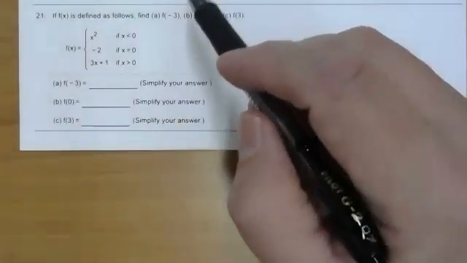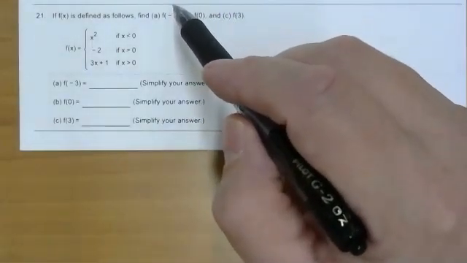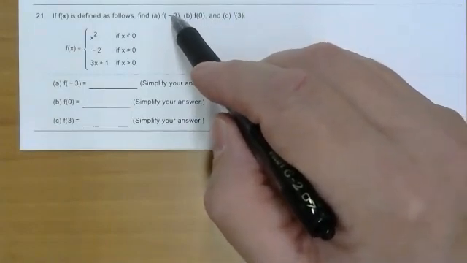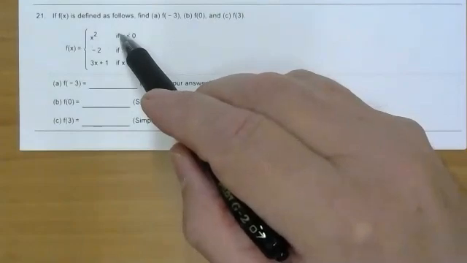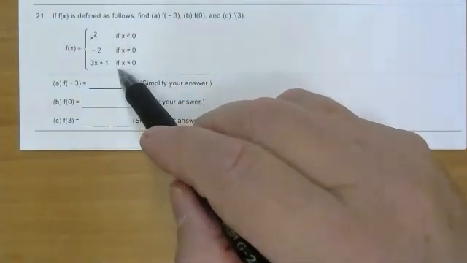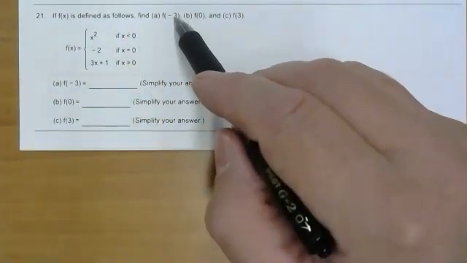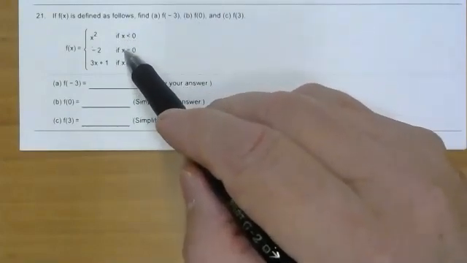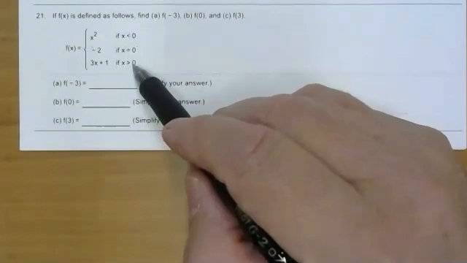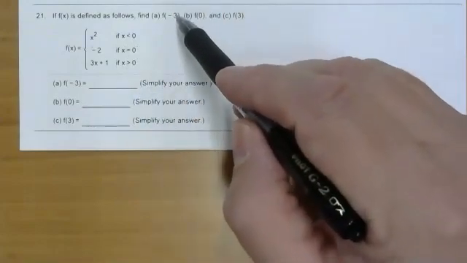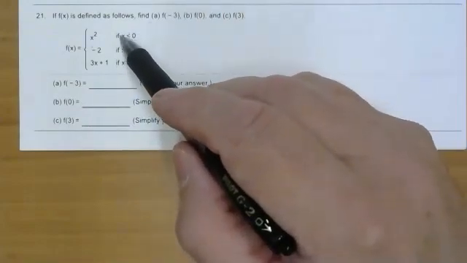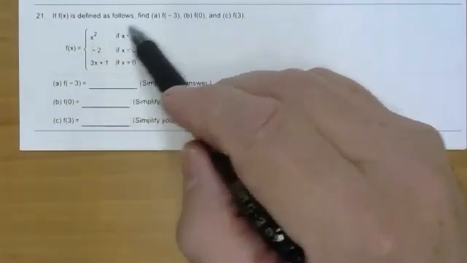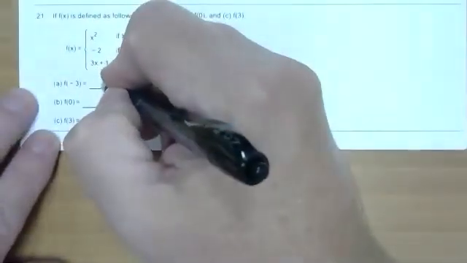So the first step for these piecewise function problems is to see what your value of x is, and based upon that, to see which of these 3 functions you're going to use. If x is -3, my choices are x less than 0, x equal to 0, x greater than 0. Obviously, if x is -3, it's less than 0, so I'm going to use this function here. I plug in -3 for x, so -3 squared is 9.